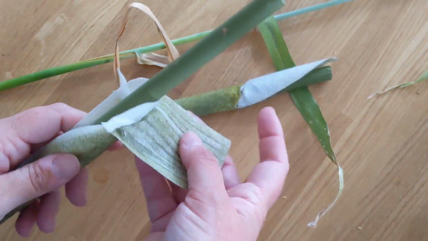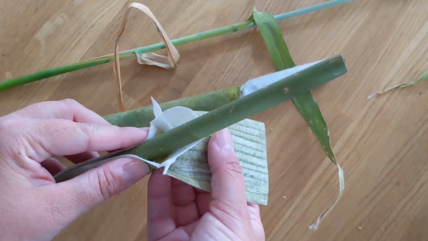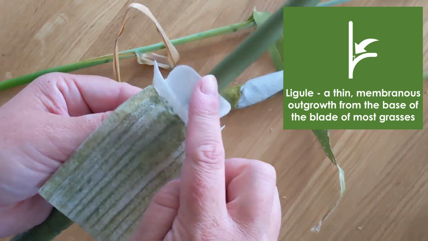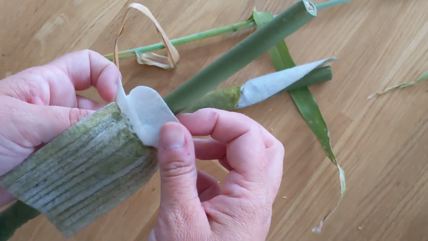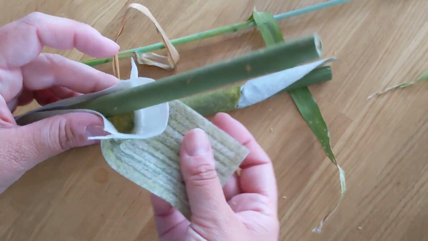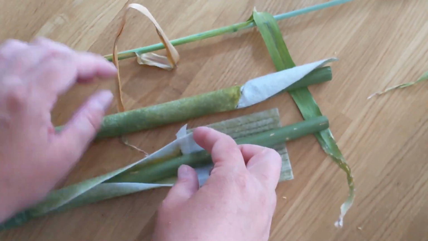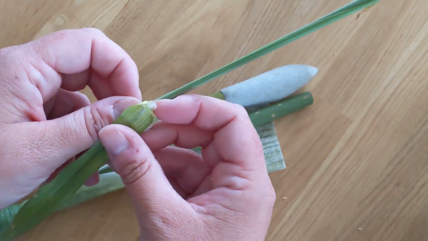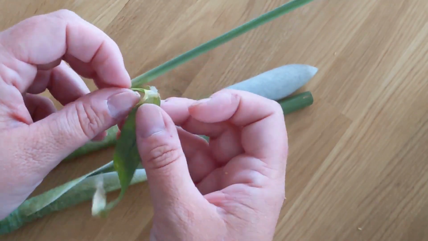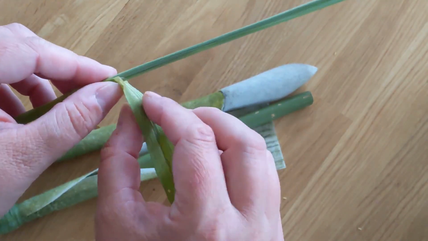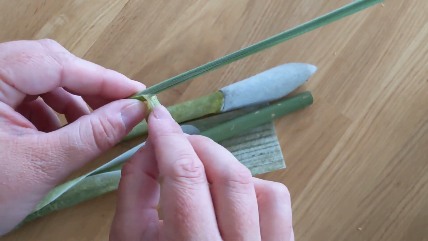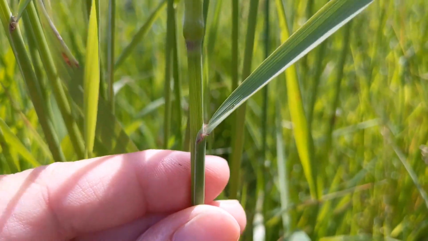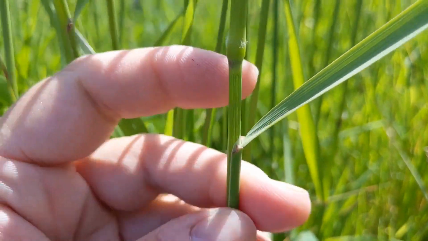The other part to look at here is where the leaf blade meets the stem. So here we've got the ligule represented by a nice sort of broad, fairly long membranous area of plant tissue. If we look on this real grass, you can see it's almost similar here. We've got this membranous flap here, which would be where the leaf blade joins, and that's the ligule. This false oat grass is a really good specimen to show you the ligule.